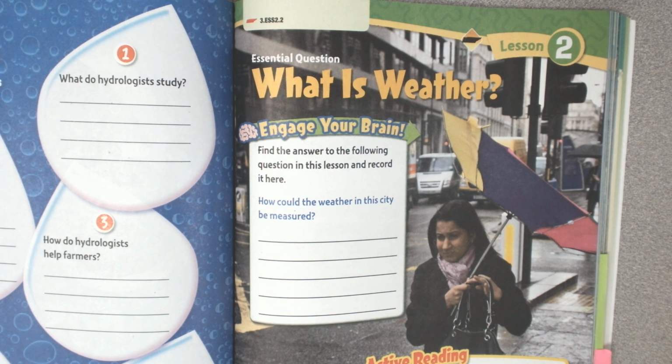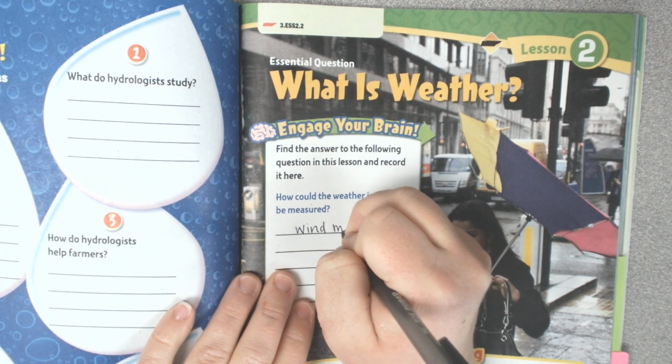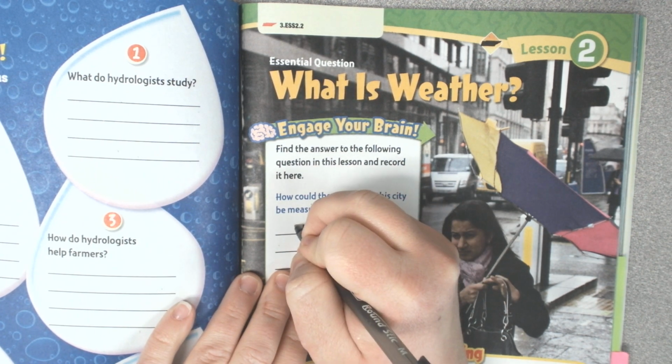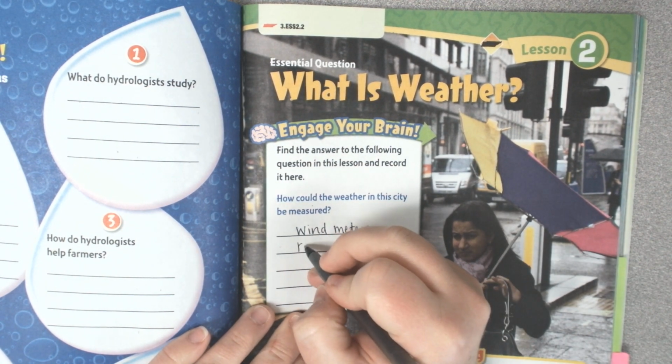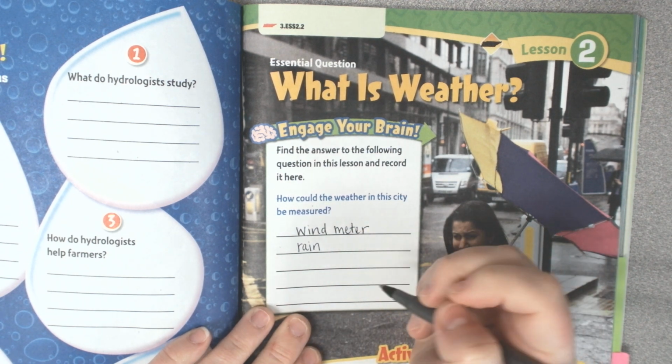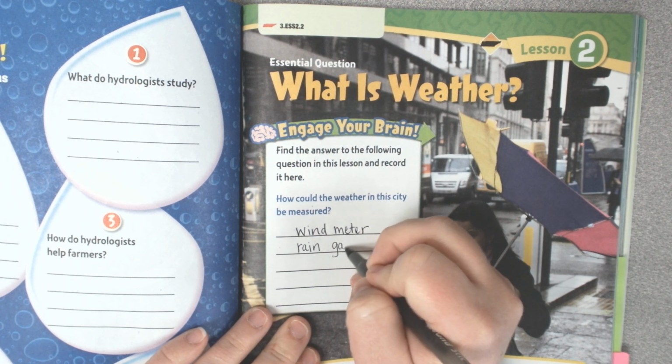It's page 389, and we're going to be talking about how weather in this city can be measured. So how can weather be measured? Well, we use things called a wind meter, which helps to measure the wind speed. We can use a rain gauge. It collects water to say how much on average it has rained.